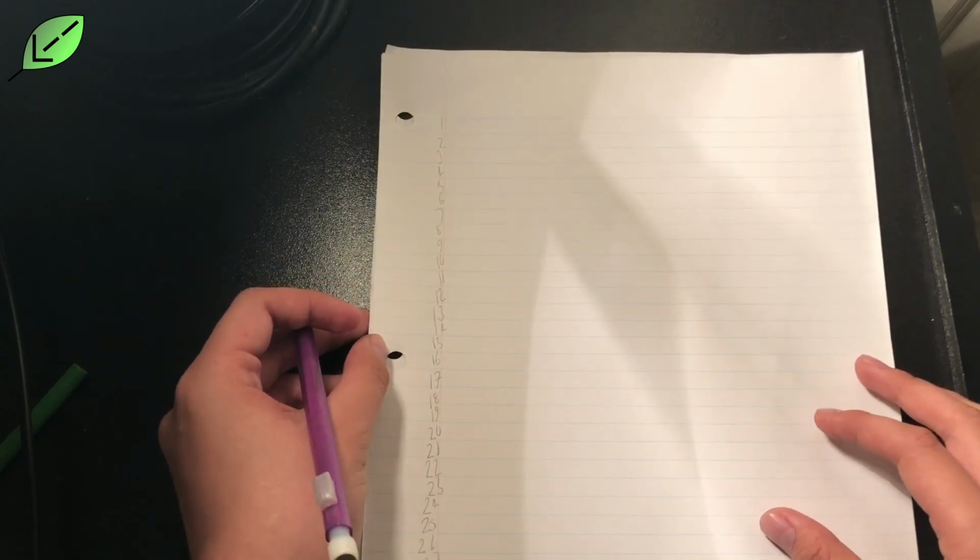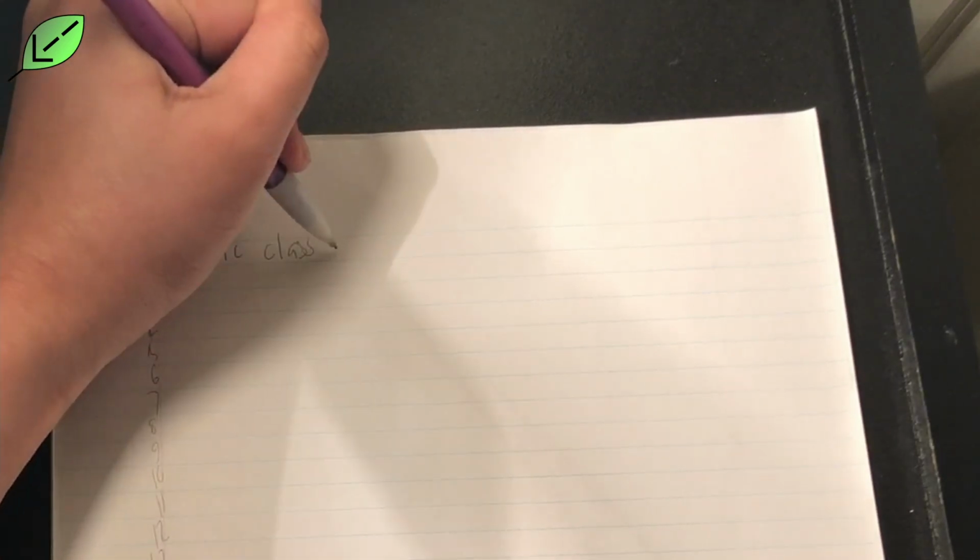So let's make a class called main. Public class main. So here we go, main class. You can see that the handwriting is not the best because there's only one setting for the font, which is hand font.